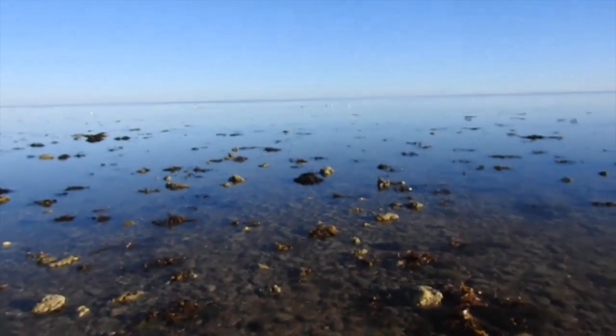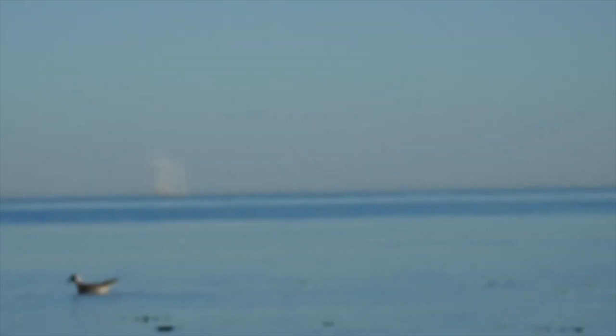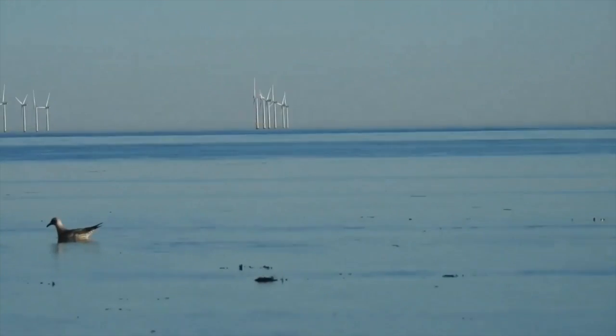So here he is zooming in to the wind turbines, and to the left we quite clearly see some land. There is more land also visible, however we shall just concentrate on this section of the video right here.